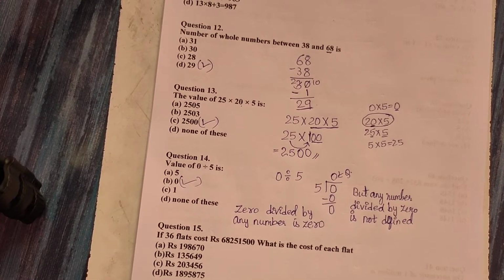Right? You cannot divide any number by 0. It is not defined because division is what? Division is the equal partition of the things from the total things. If the total thing is only 0, then how can you divide it into equal parts, right? So any number divided by 0 is not defined, but whenever you try to divide 0 by other numbers, it will give you the answer as 0.